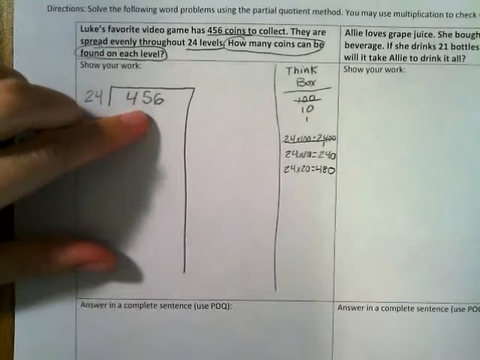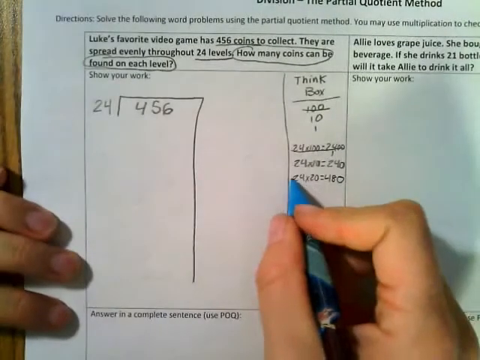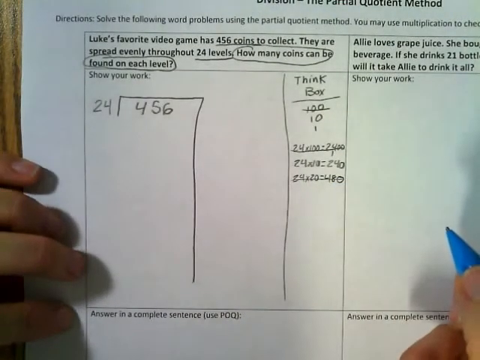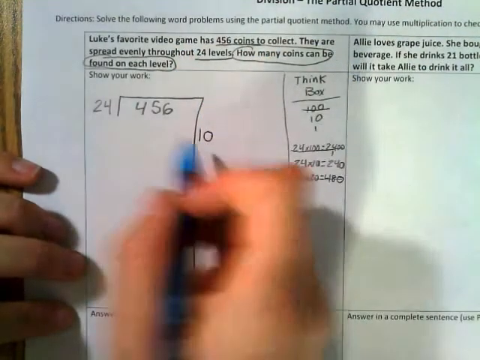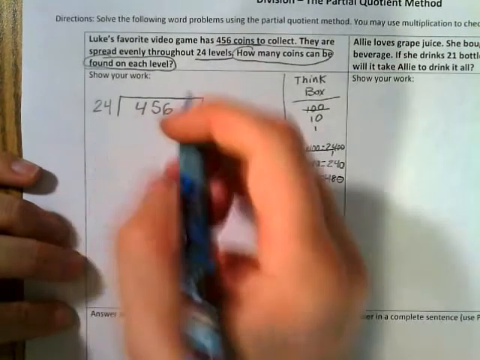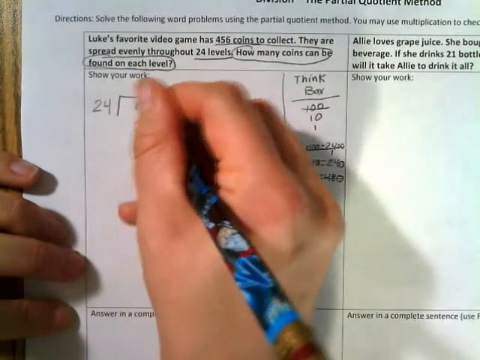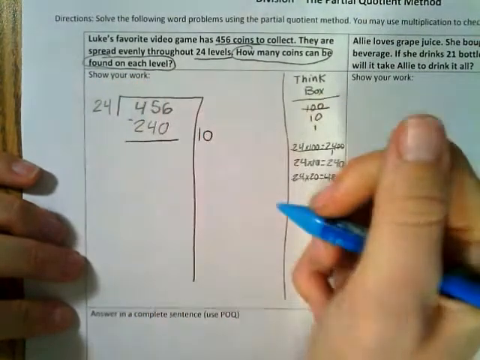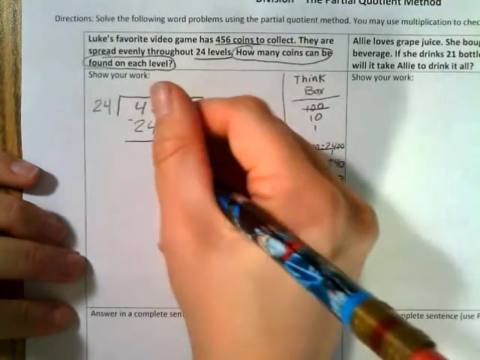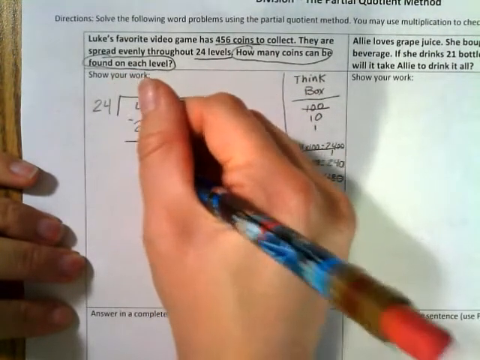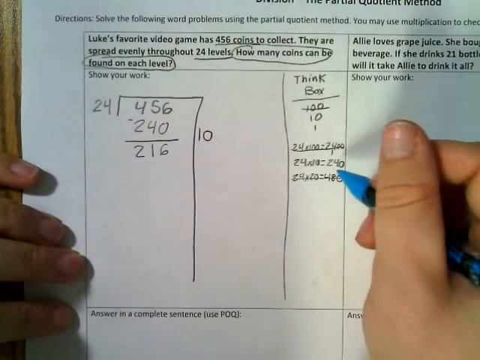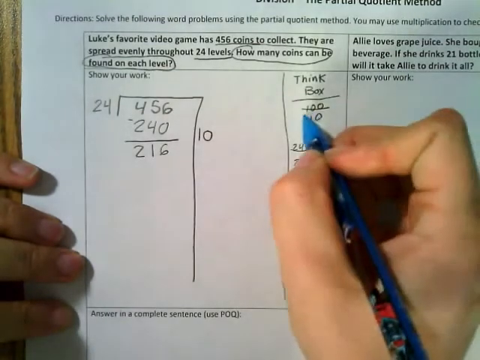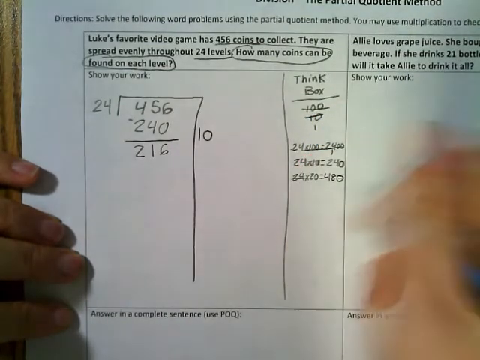480 is too big. I can't put that in there, so I do have to stick with my 24 times 10. So I put my 10 on the outside, and I multiply it by my divisor, which is 24, to get 240. I subtract it out to see what's left. 6 minus 0 is 6, 5 minus 4 is 1, and 4 minus 2 is 2. I have 216 left. Well, I know I can't use my tens anymore, so now I'm down to my ones.